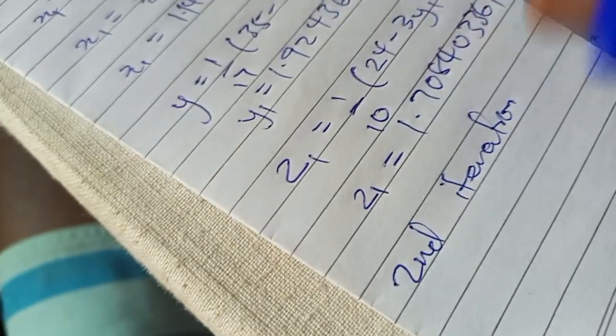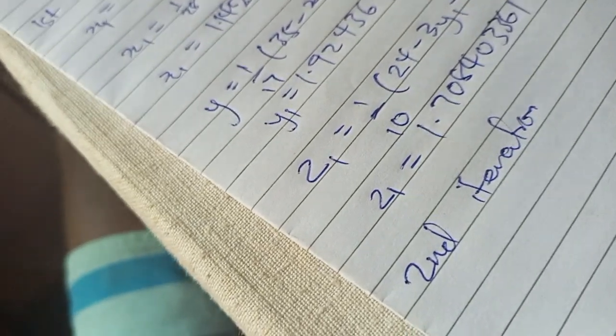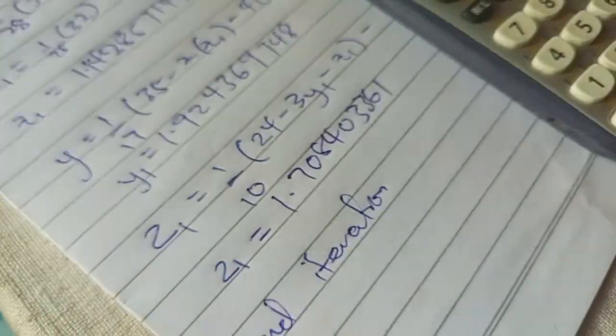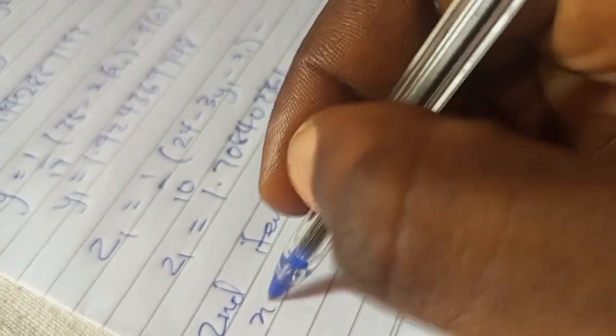In the second iteration, I'm finding x2, y2, and z2. And so, how do we get x2? By just punching the equation we have on the calculator and inputting the values that we have.